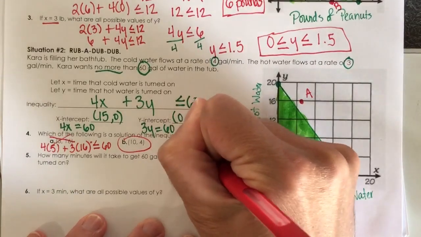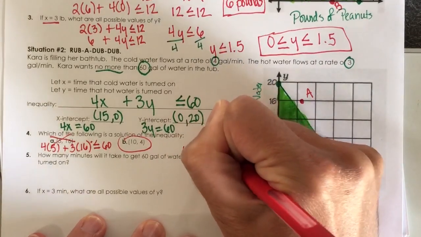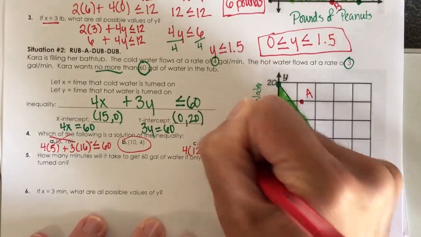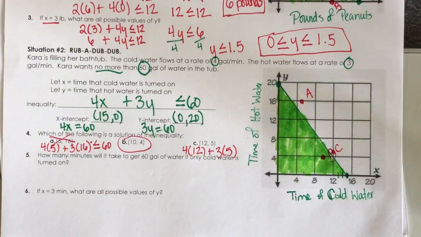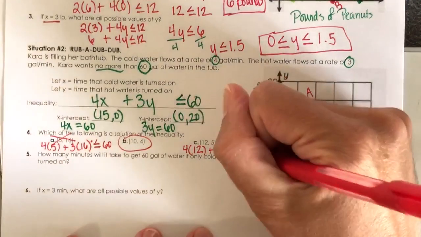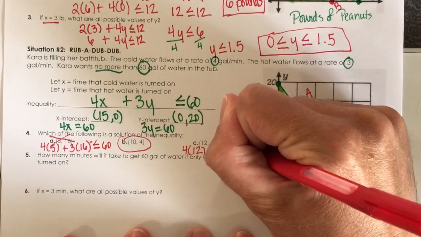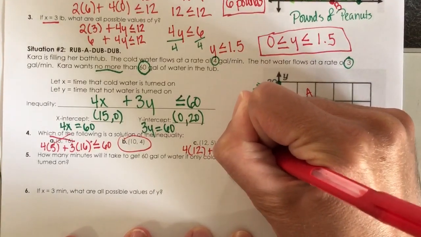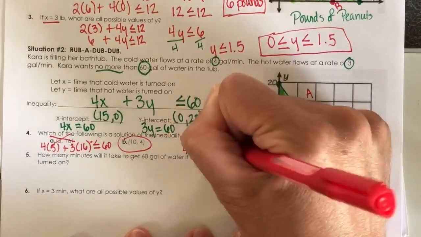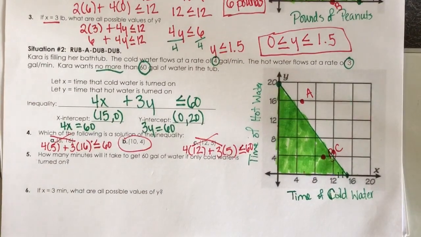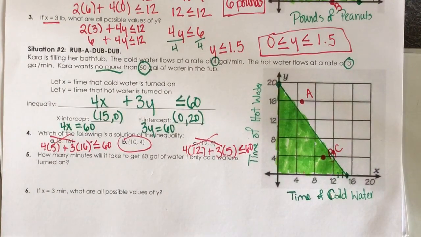So is 4 times 12 plus 3 times 5 a solution? 4 times 12 is 48. 3 times 5 is 15. 48 plus 15 is 63. So 63 is not less than or equal to 60, so it's too much. So the only solution here is the point (10, 4).